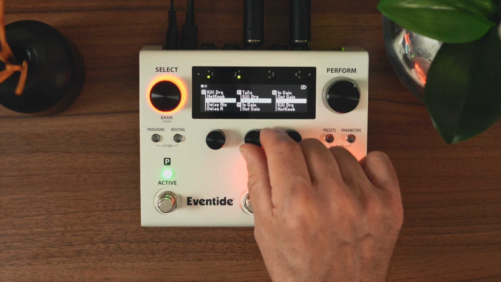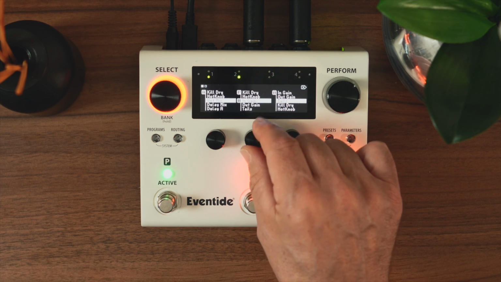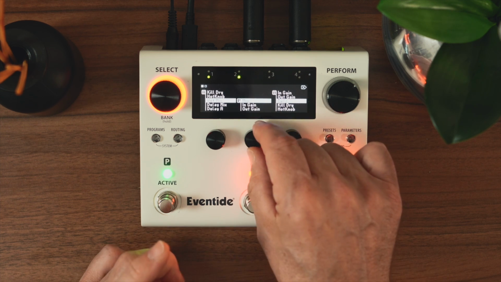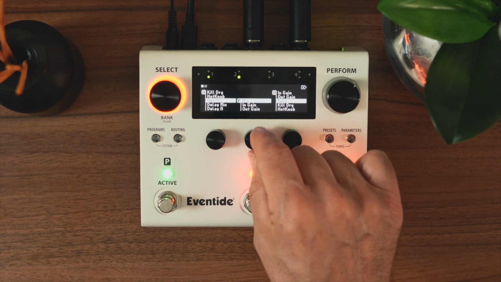I want to keep page 1 all on about A. So you can see each of these can do P, which is the program level. So we can do the program level mix.